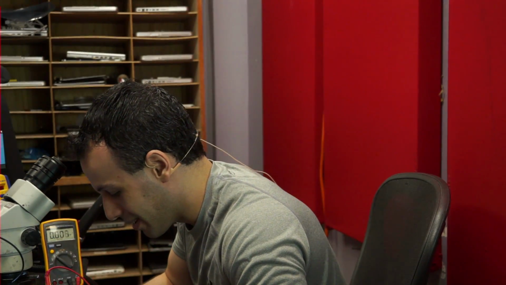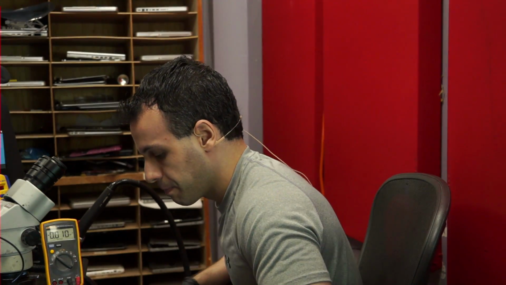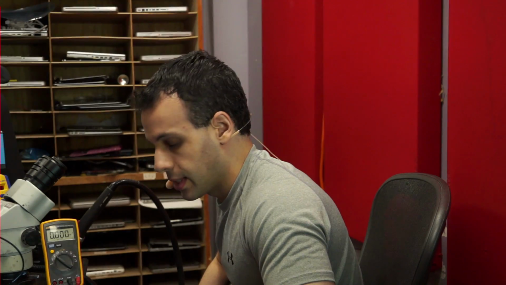Today is not a good day for repair. So remember how I was getting 12 volts on the gate of Q9706, we're now getting 4.3, and it's turning on. What did I do? I don't know. No, really, what did I do?